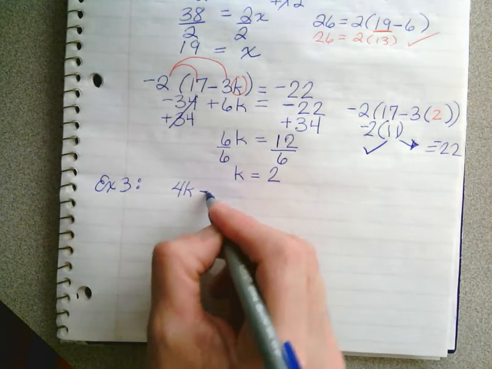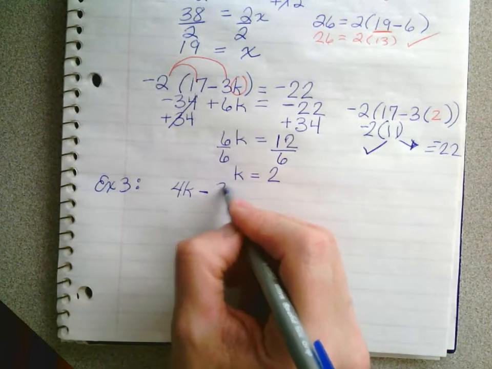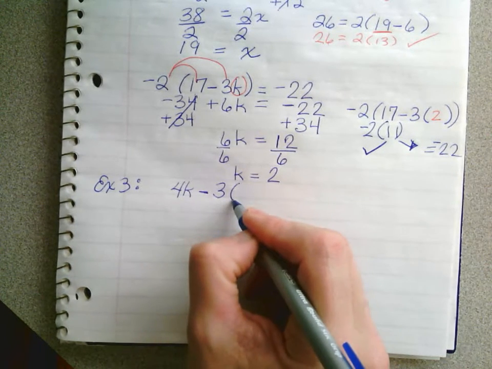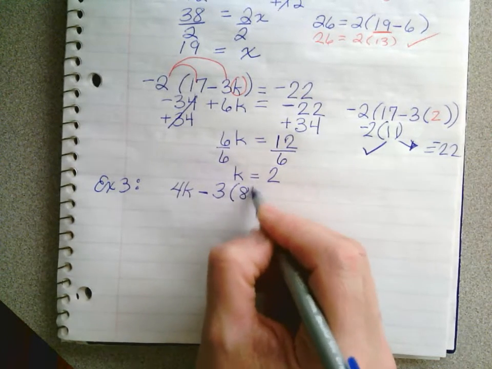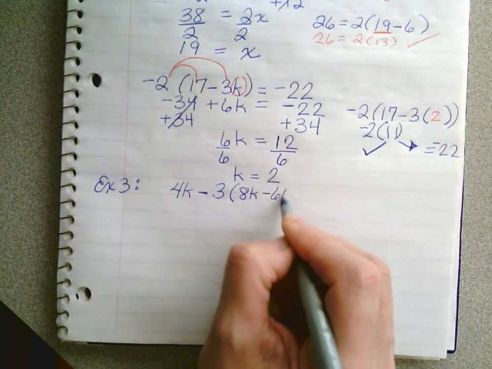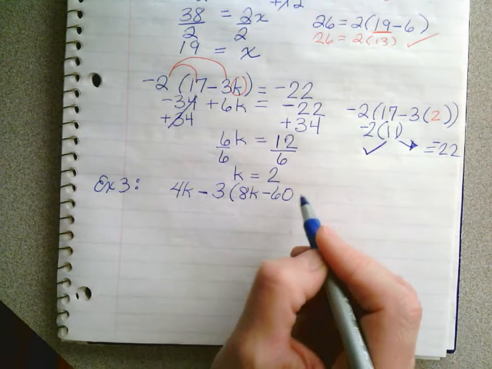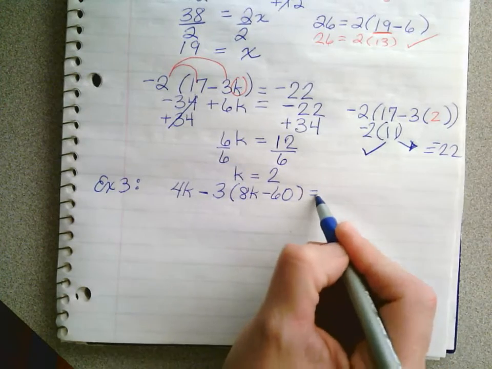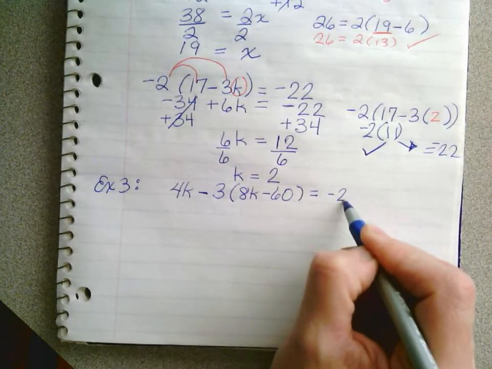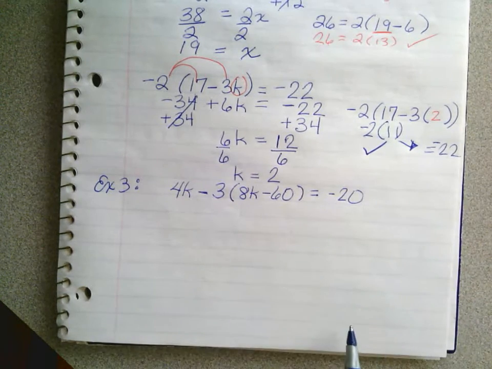4K minus the product of 3 and (8K minus 60) is equal to negative 20. Okay.